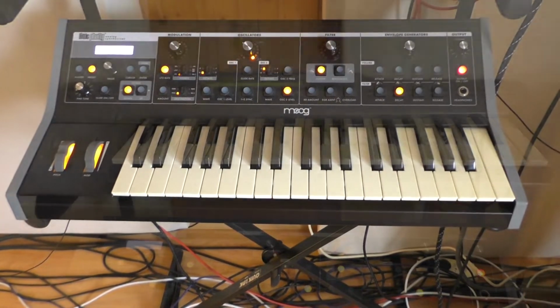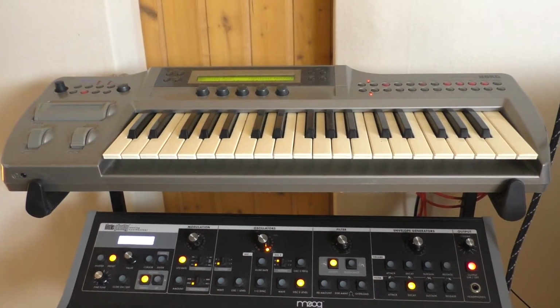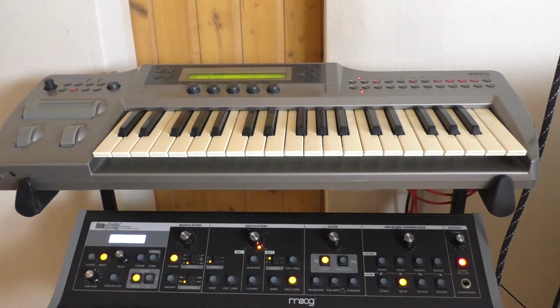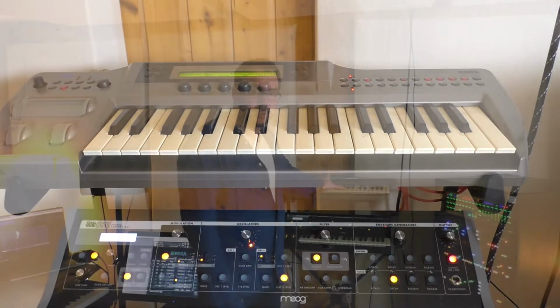Then this is really nice. This is a Korg Prophecy, an old synthesizer, but you can do really crazy sound design with that. That's why I bought it. It's really nice. It's cheap. You can get one for 400 euro, I think, and it's really, really good.